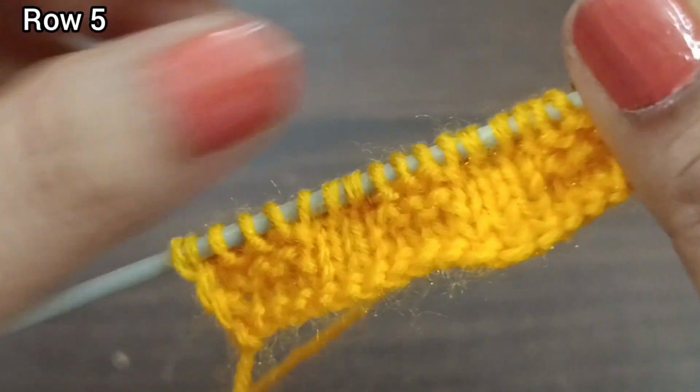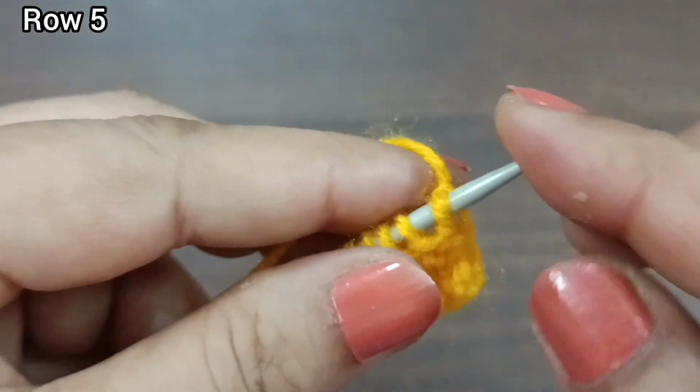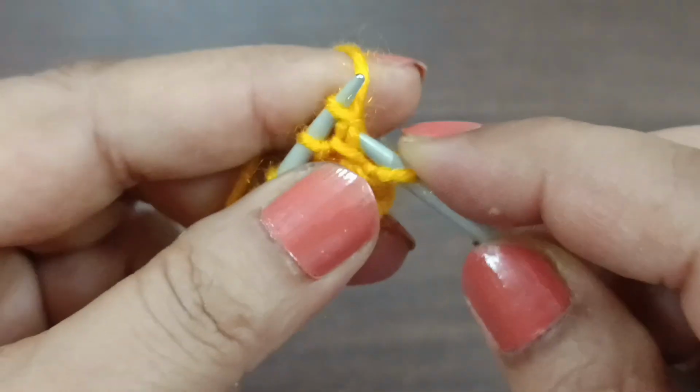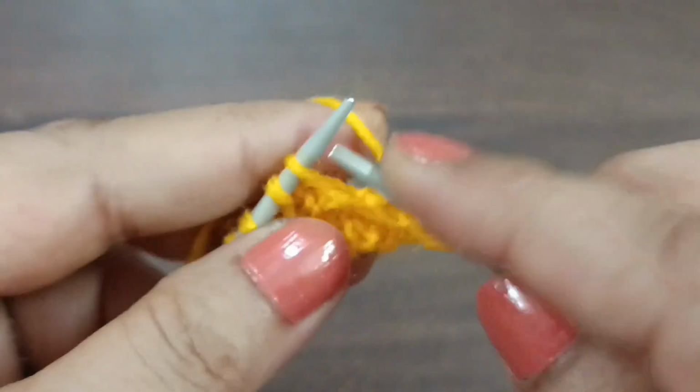Now this is row 5, right side row. Again in this row slip edge and knit these all stitches till the end of row.